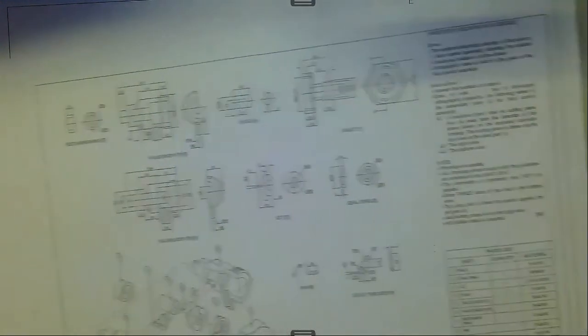Right, like I've already alluded to, we are going to look at assembly drawing. This is the paper that we want to look at.